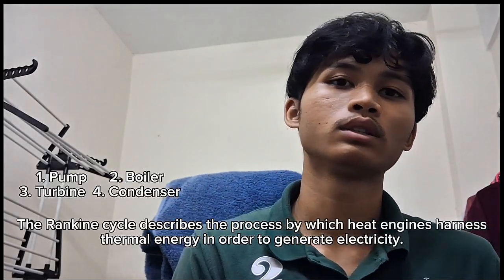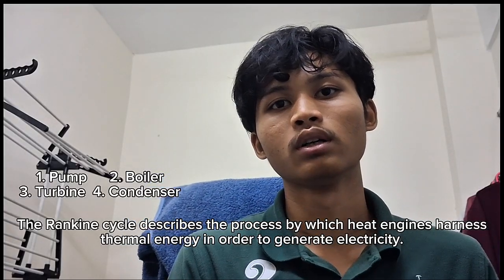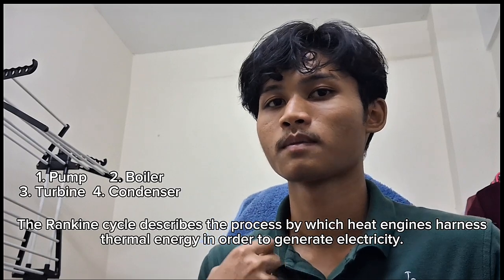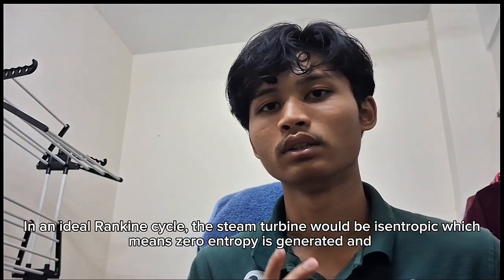From thermodynamics analysis, it is found that steam turbines are represented by the Rankine cycle. The Rankine cycle describes the process by which certain heat engines harness thermal energy in order to generate electricity.